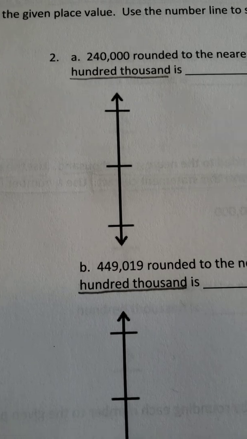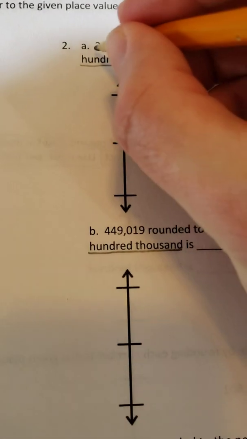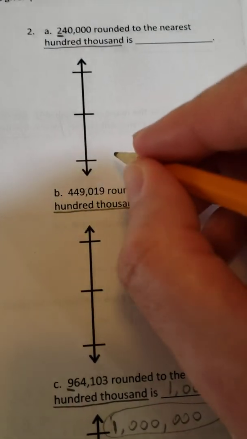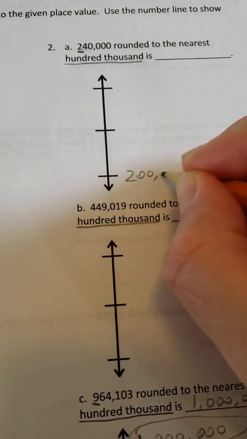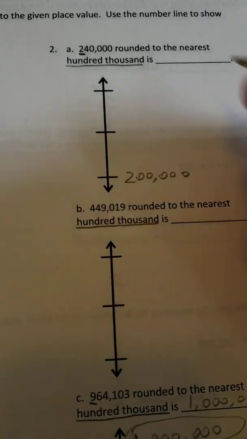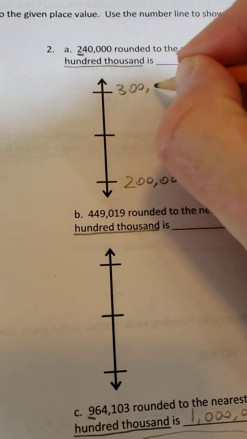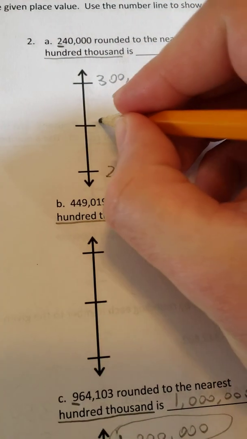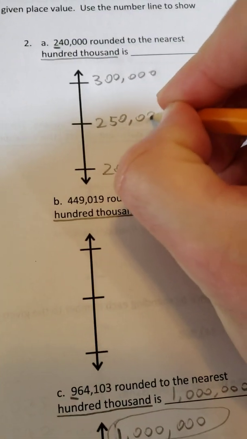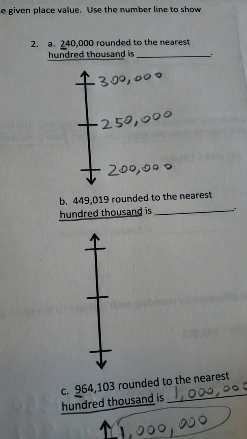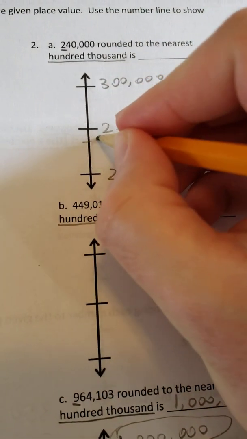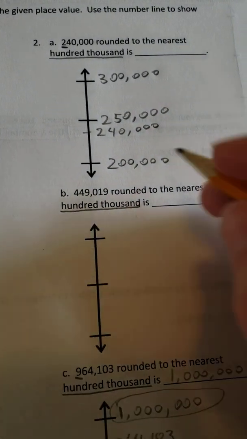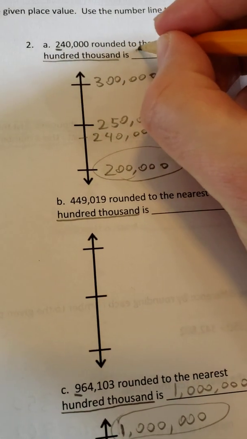Okay, 2. Now we're rounding to the nearest 100,000. So the 2 here is in the 100,000s place. So the low point is going to be 200,000. Then 100,000 more is 300,000. Half of that is 250,000. And then we would put 240,000 below 250,000 right here. So that would round down to 200,000.